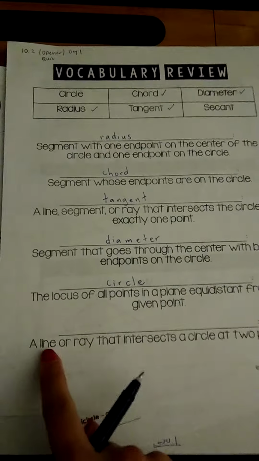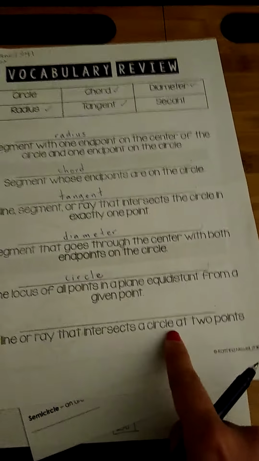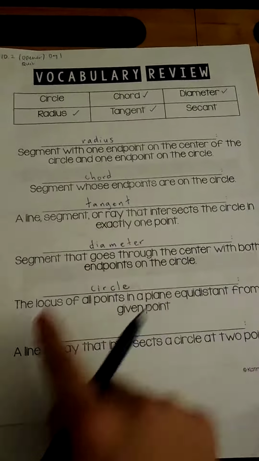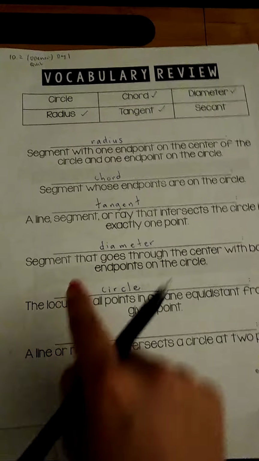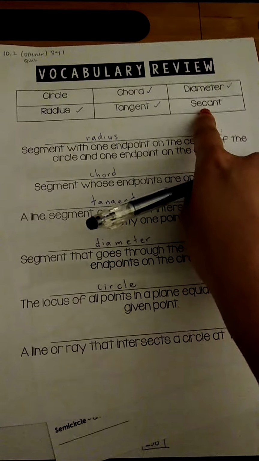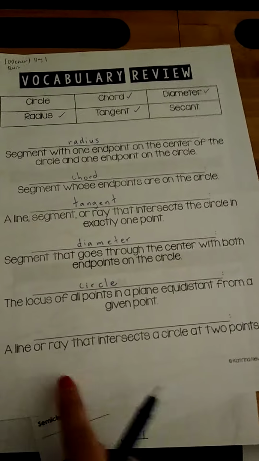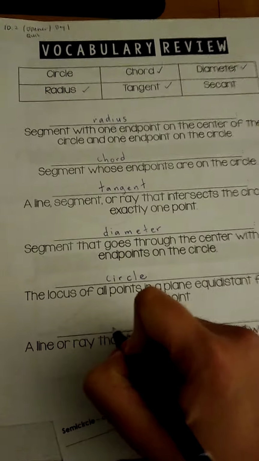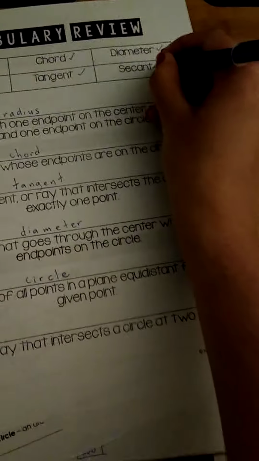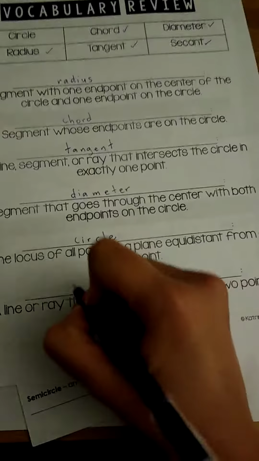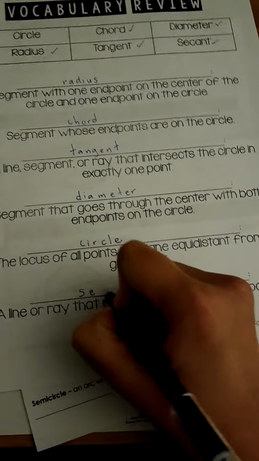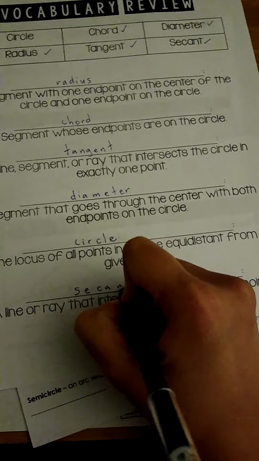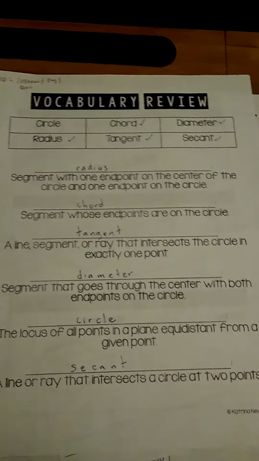And then the last one is a line or ray that intersects a circle at 2 points. So keep this in mind. It's the last one, it's a secant. And remember that the secant extends in both directions. And we are done. So hopefully you did pretty well on this one.